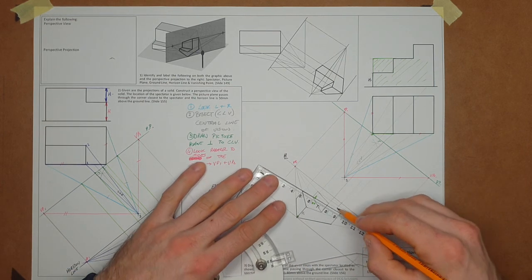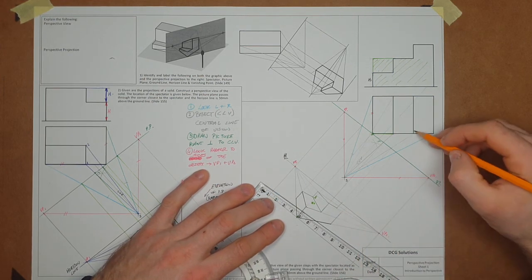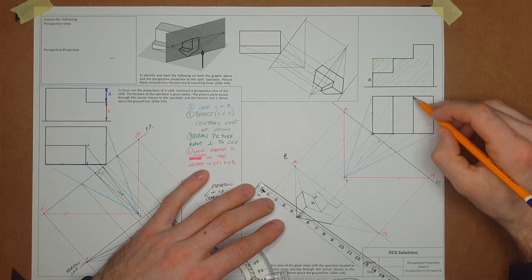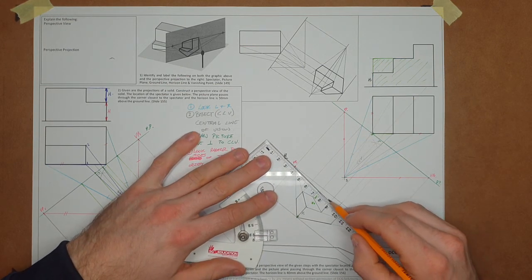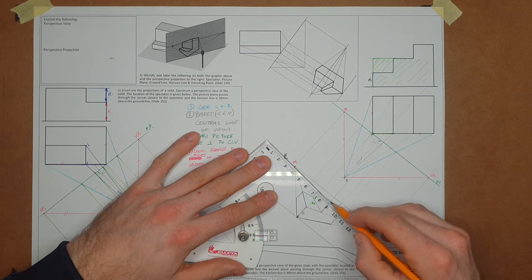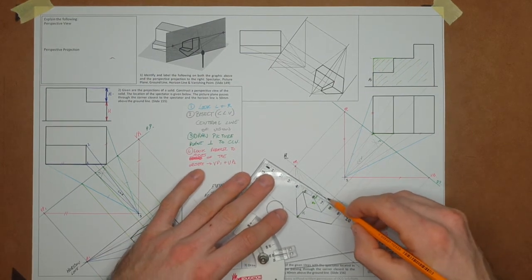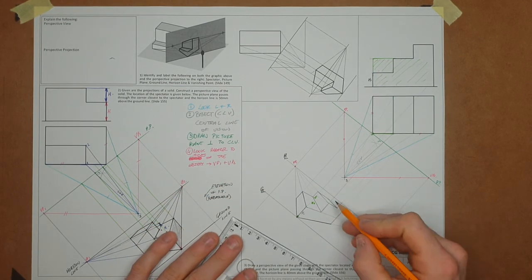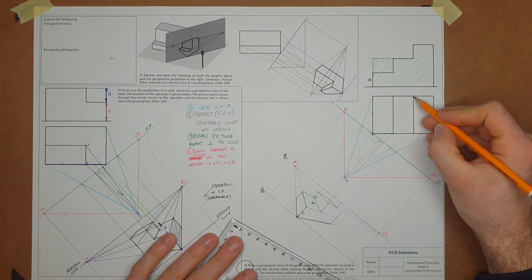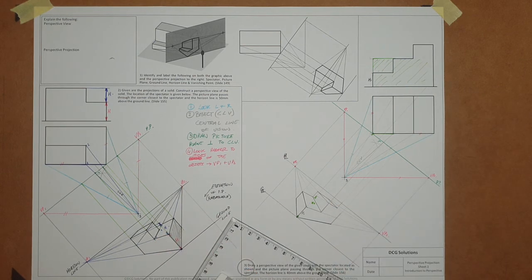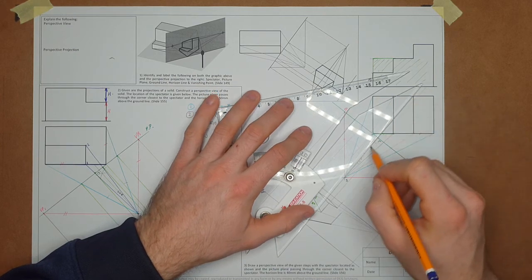I can heavy in the portion of the second step there. I can also vanish it towards VP1 until it hits the corresponding edge at the back here. I'd like to verify, because this is getting so small, that I have that point correct back here. And the best way to verify that very quickly is join and project.